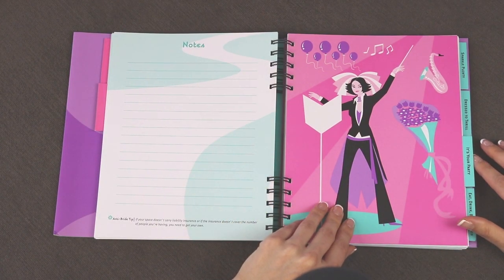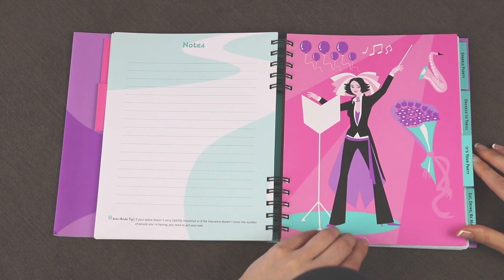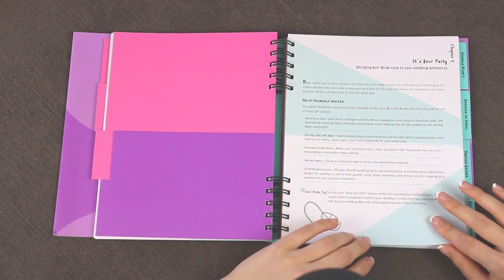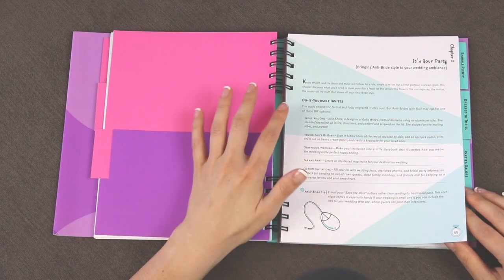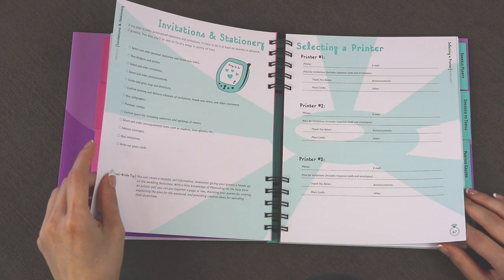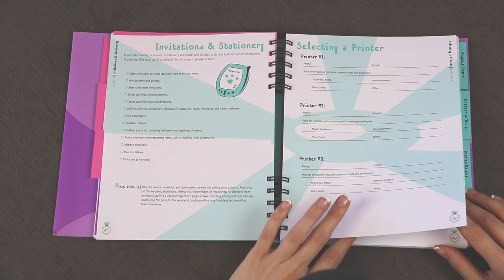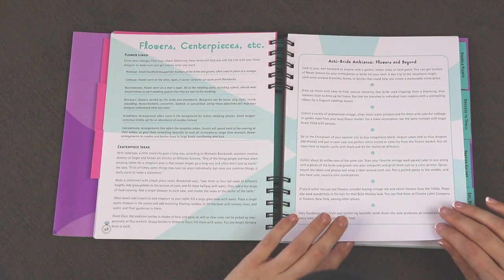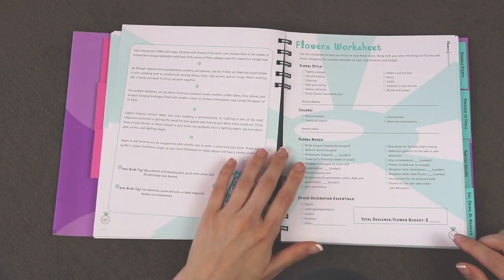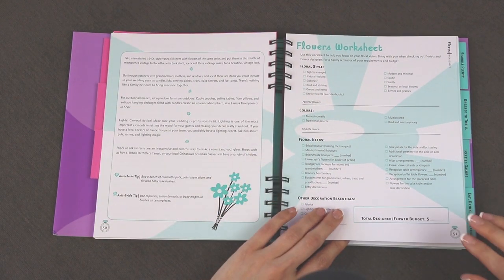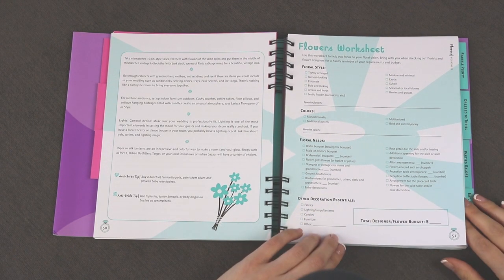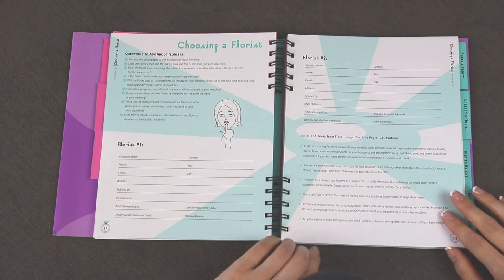And then it's your party. Over here we have the next chapter, which is chapter 3, with the file folder, bringing anti-bride style to your wedding ambiance, do-it-yourself invites, and then invitations and stationery, anti-bride tips, selecting a printer, and then flowers, centerpieces, and then anti-bride ambiance. And over here, flowers and worksheets. So it's assuming this anti-bride wants to save money because it's not really a high priority, and maybe she wants to DIY a lot of things on her own.